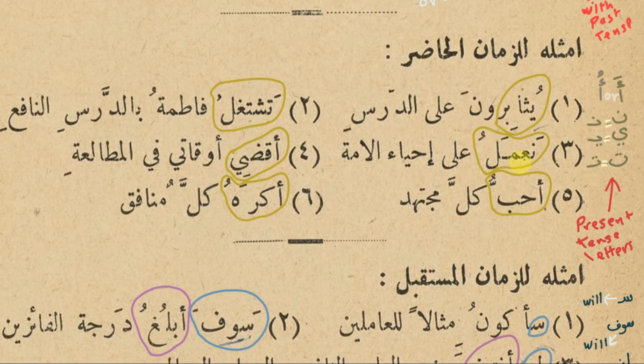يثابرون. نعمل. Notice the ya here for the present tense. This here is the verb, but with the ya it becomes the present tense. نعمل here is "we work." Because of this "an" here, that's the present tense letter, and it's used with "we." نعمل. So نعمل على إحياء الأمة. So this "an" here you also will see alone by itself, indicating "we."